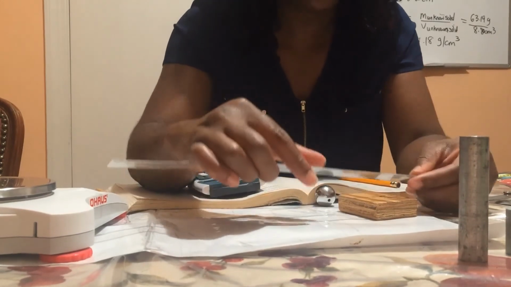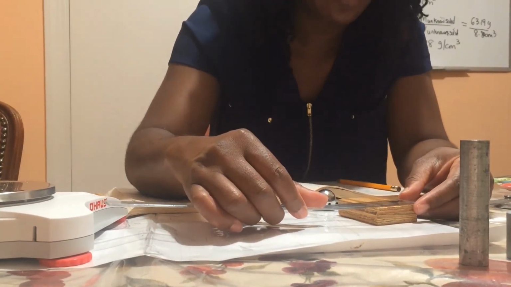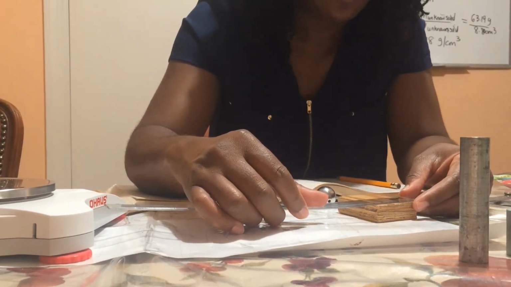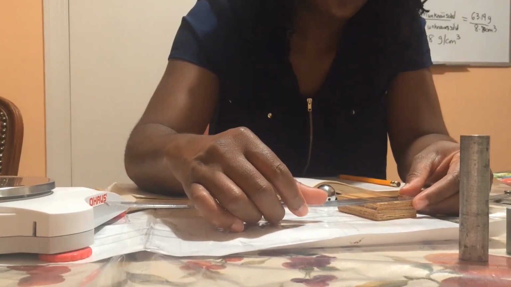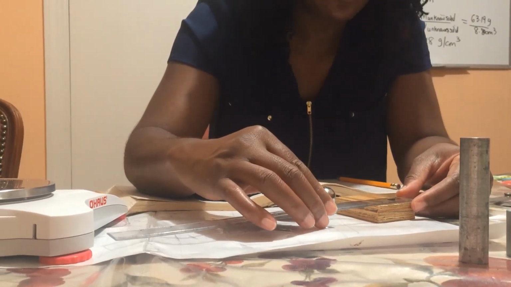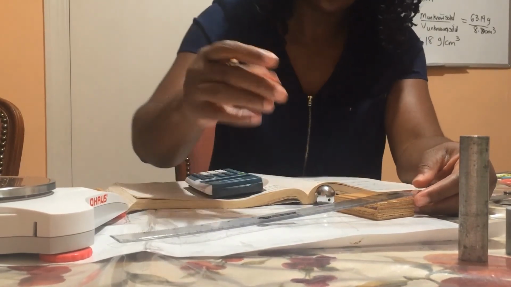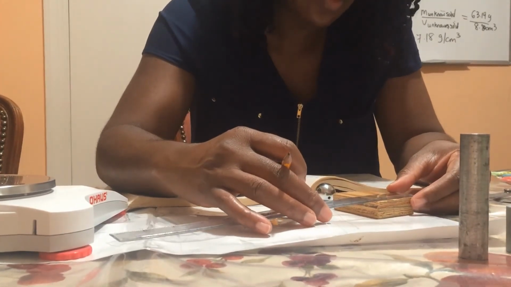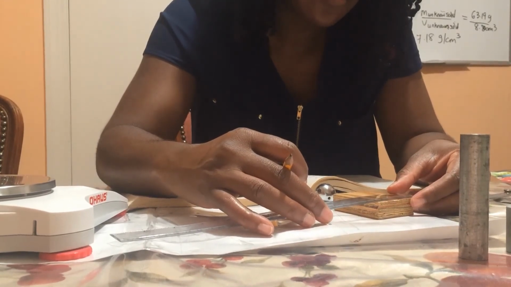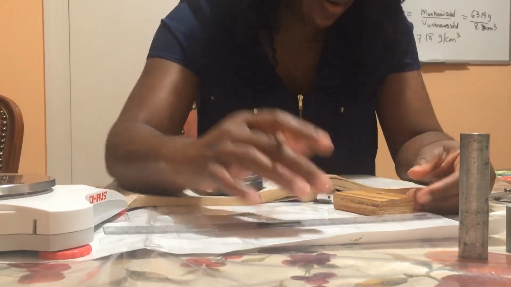The width of the wooden block, so it's actually 7.00. The width of the wooden block is 5.10.